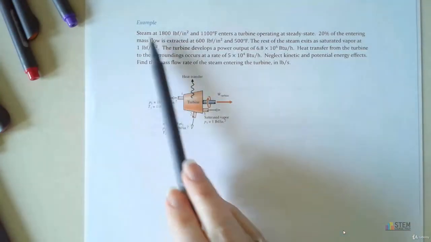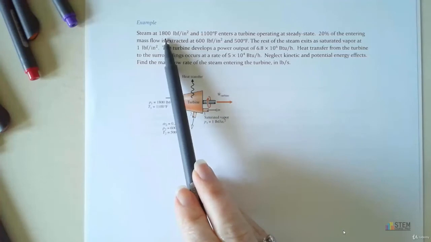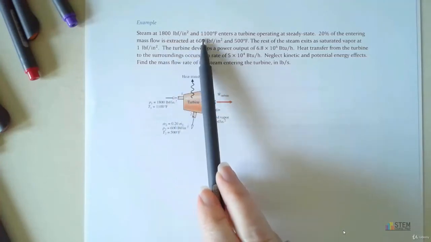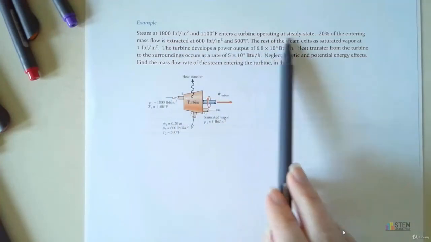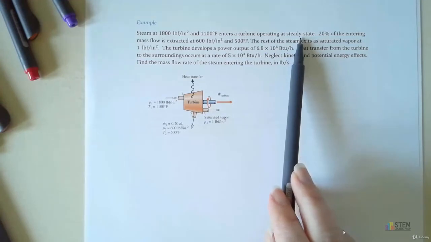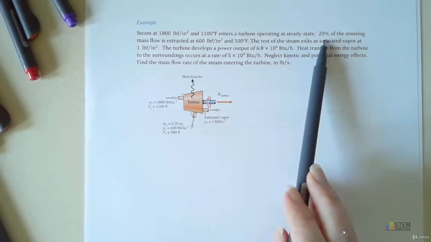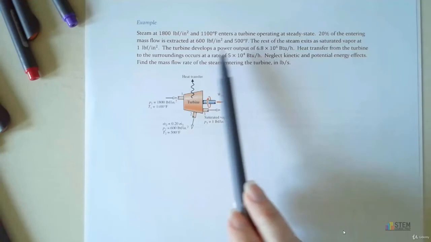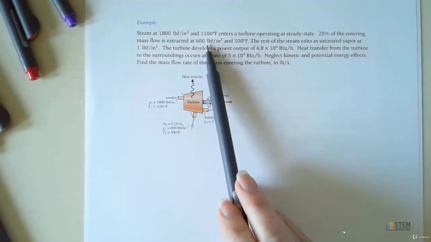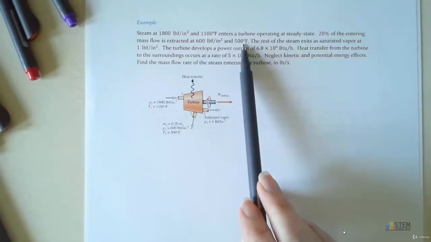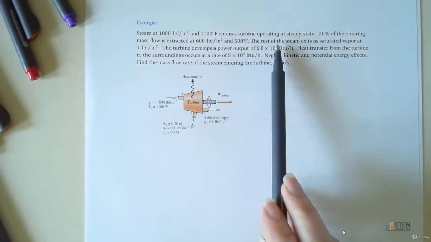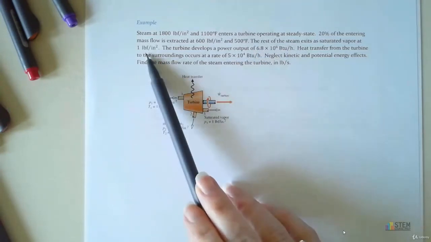We've got steam at a pressure of 1800 psi and a temperature of 1100 degrees Fahrenheit, entering a turbine that is operating at steady state. 20% of this mass flow is extracted at a pressure of 600 psi and a temperature of 500 degrees Fahrenheit. The rest of that steam is going to exit as saturated vapor at a pressure of 1 psi.